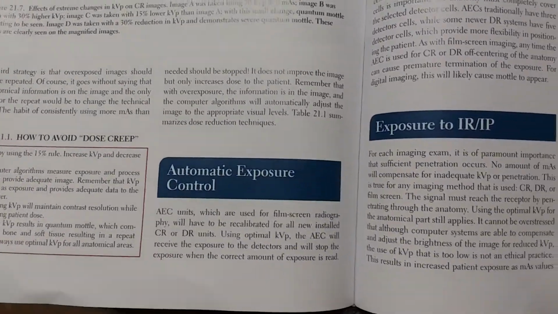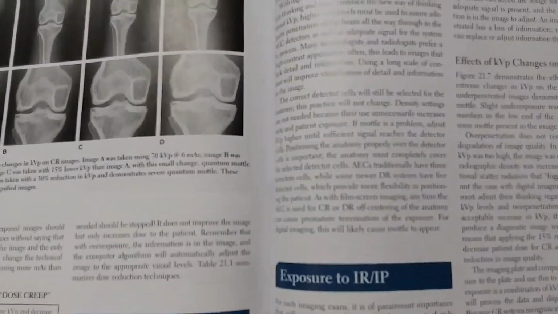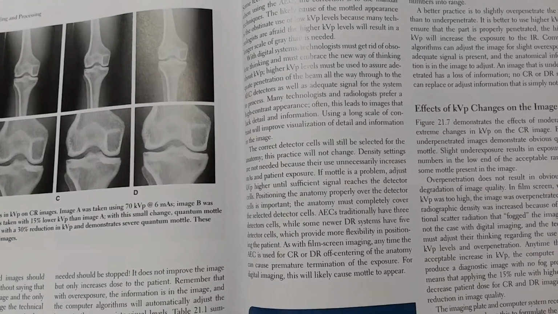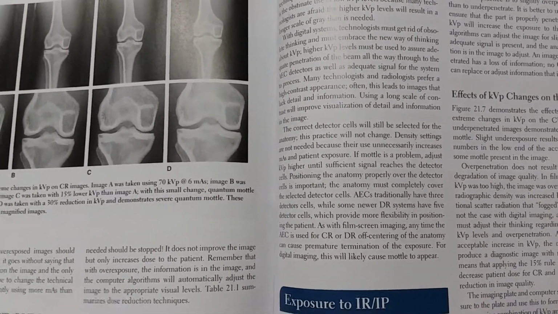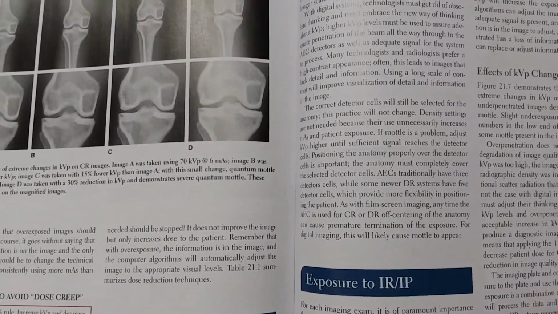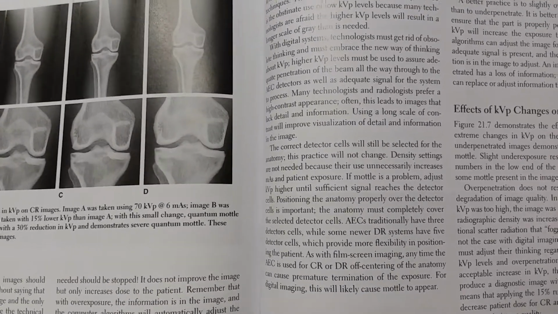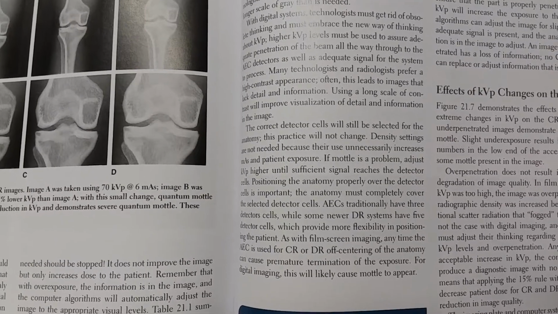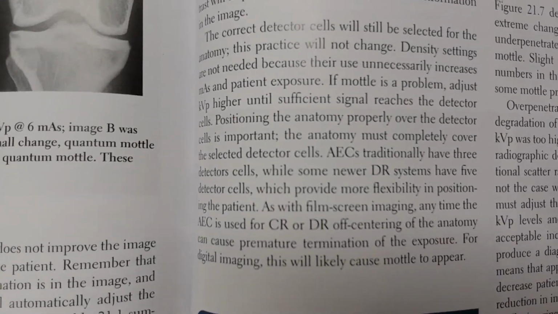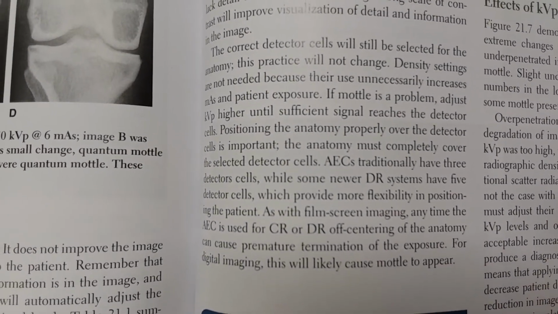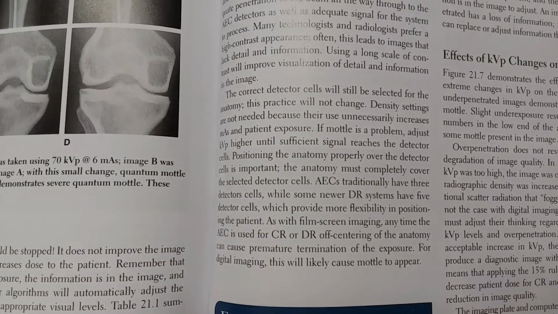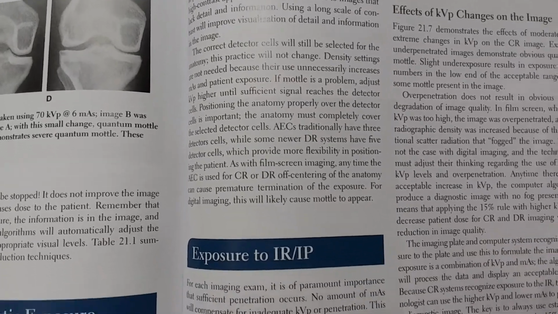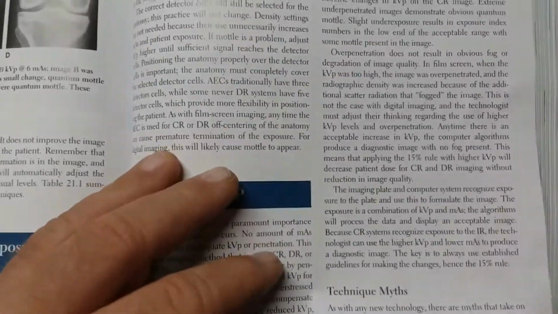All right, automatic exposure control, of course, can still be used, which means you're using a grid because you're doing it through the table system, rather than tabletop. And when you use the grid and the automatic exposure control, it's important that you do use sufficient kV to penetrate the part adequately, or you won't get a sufficient image, and also to position over the correct photocell, detector cell, which it talks about in that paragraph, in order to avoid premature cutoff of the exposure, as it says there. And then exposure to the IR and the IP, I'm going to skip that.